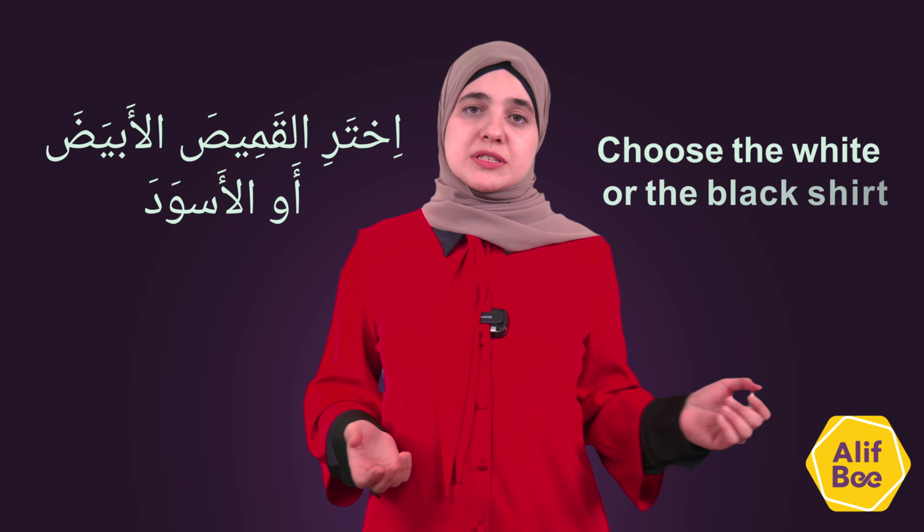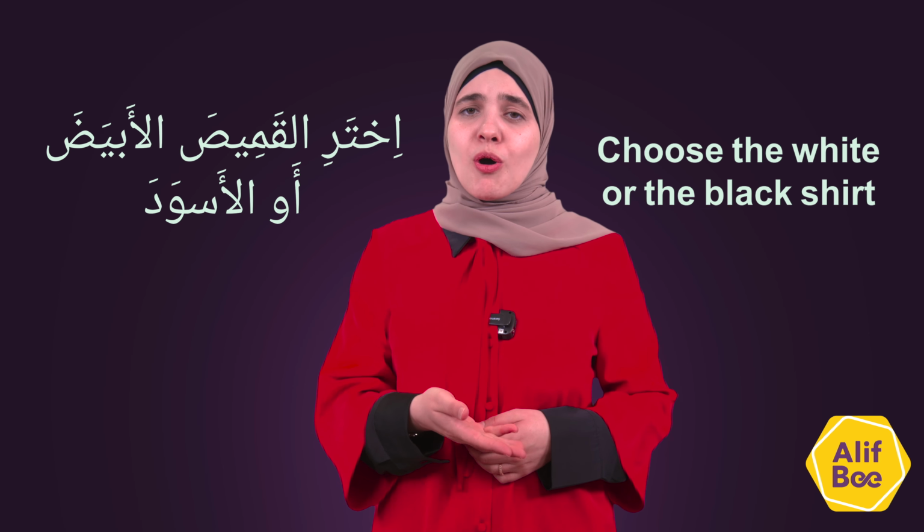Now, let's take a look at the second conjunction. The second conjunction is أو, and it has a similar meaning to the conjunction "or" in English. So, if we say اختر القميص الأبيض أو الأسود. Choose the white or the black shirt. We find that the conjunction أو is used to give a choice. Only one of them must be chosen, and not both of them.